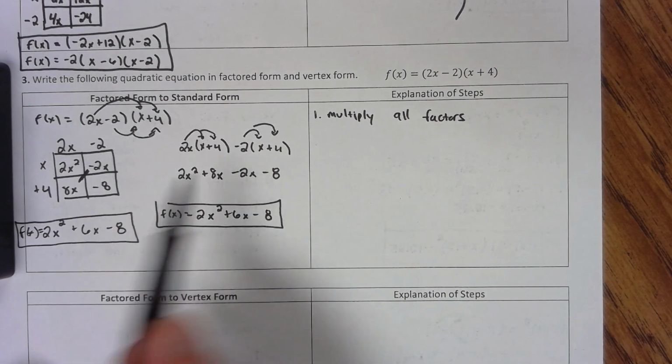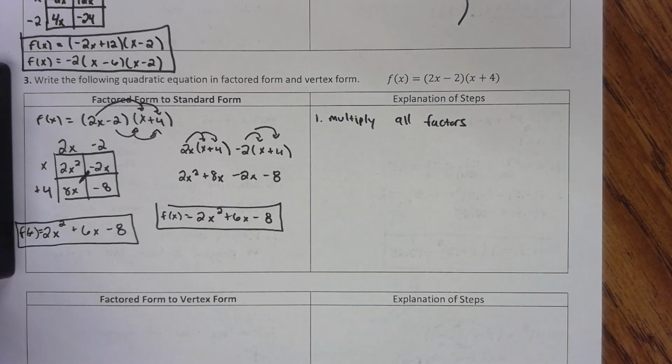Again, how you multiply these terms out doesn't matter to me. You can do it whichever way, using boxes, or the more formal way, which is kind of foiling, but not really foiling. You could even foil.